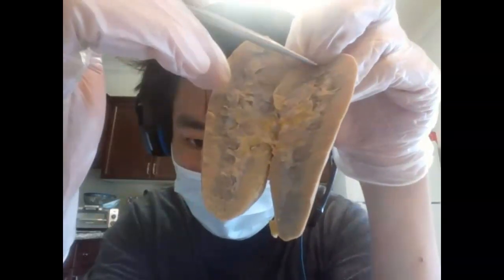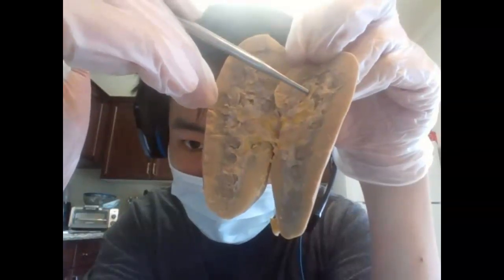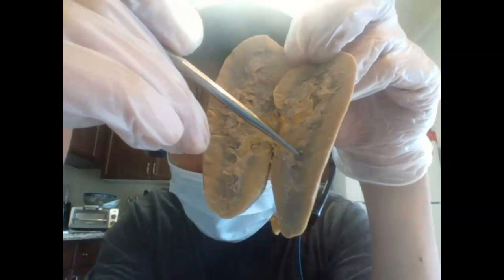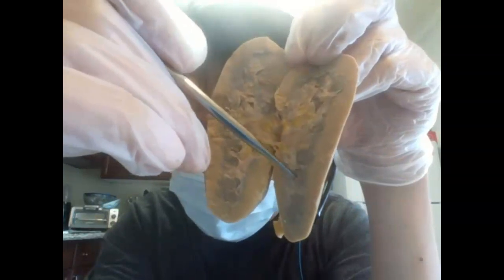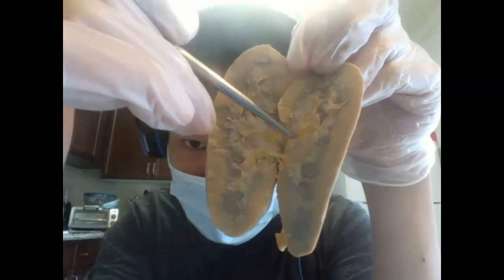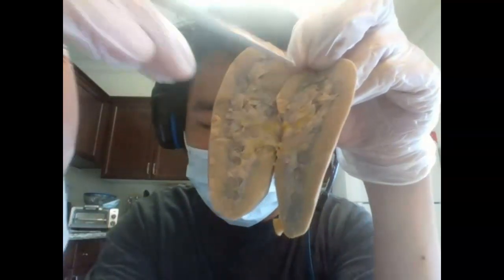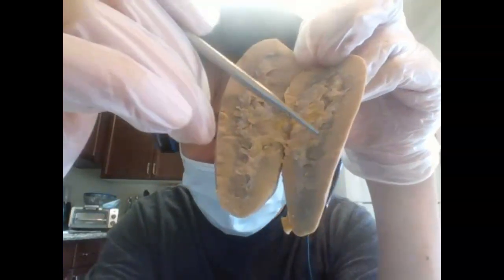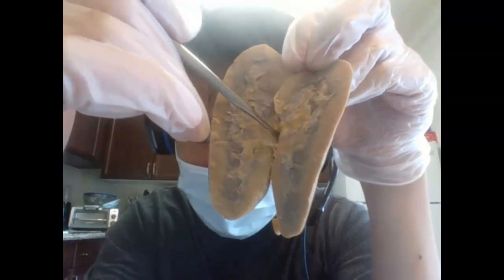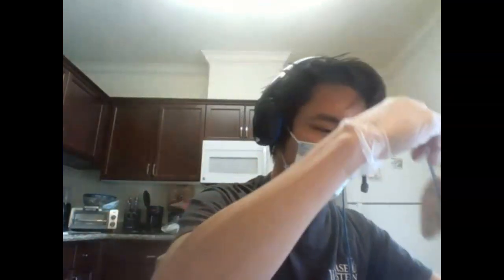Filtrate then flows from the renal pyramid down into this calyx system, so into minor calyces. Here's a minor calyx. Here's another minor calyx. Here's another one. Here's another one. This is another pyramid right here, another pyramid right here. And then ultimately, these minor calyces lead to a major calyx. The major calyx actually contains the renal pelvis as well. And so then this concentrated urine exits this little hole right here, which we know is the superior portion of the ureter.